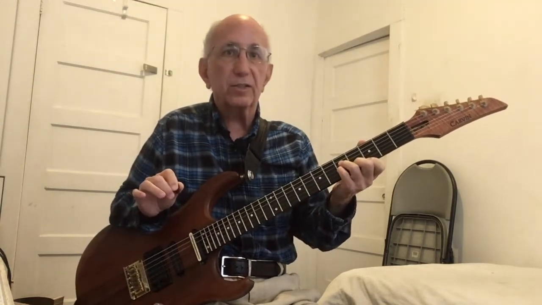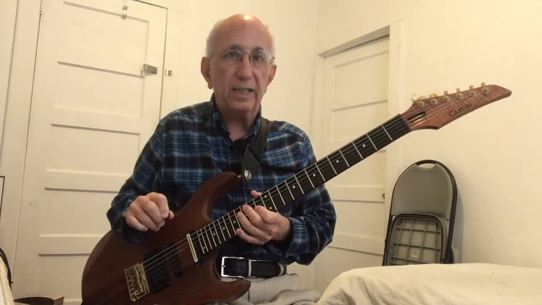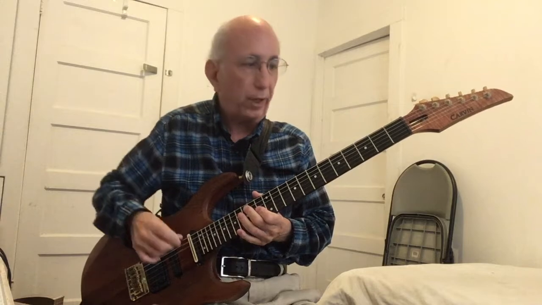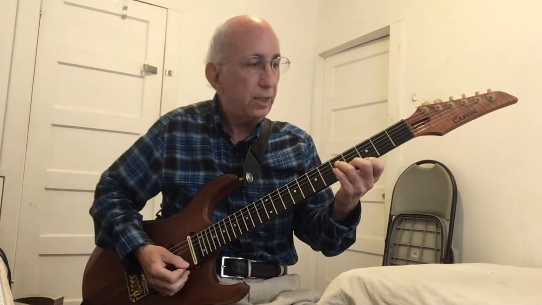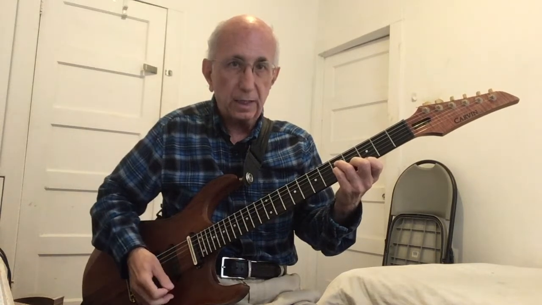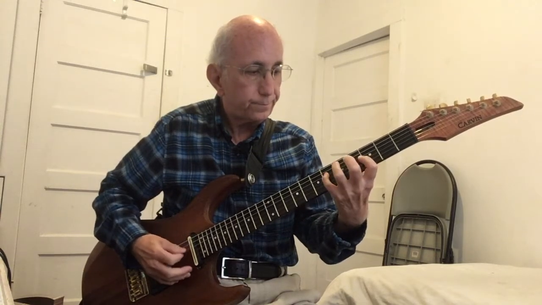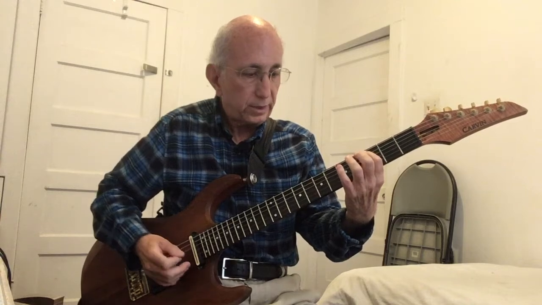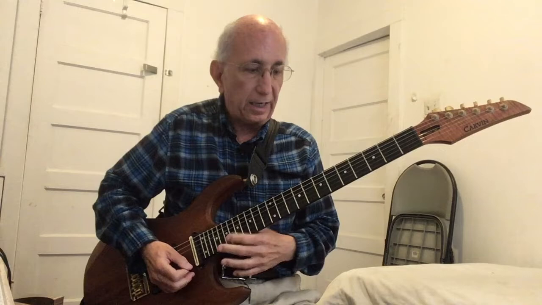Now, this could also be done with minor scales as well. Just as I have a minor chord in a position, I can have a minor scale which relates to it in a very close by position, if not the same one. So as you remember from the previous video, C minor chord on the 3rd fret, C minor scale on the 3rd fret. C minor chord on the 8th fret, C minor scale on the 8th fret.